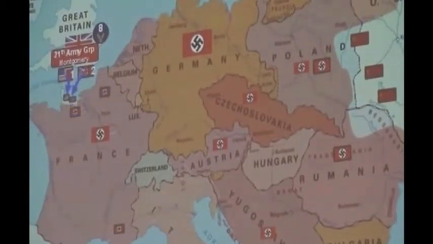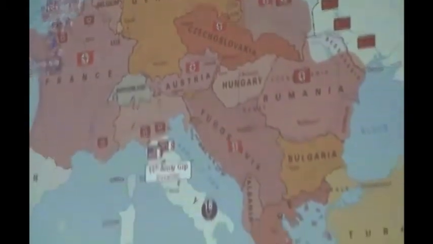The Allies got a fair foothold in France. The Allies moved up Italy. And then there was the breakout. This is where the Allies broke out into France and turned the tables there.